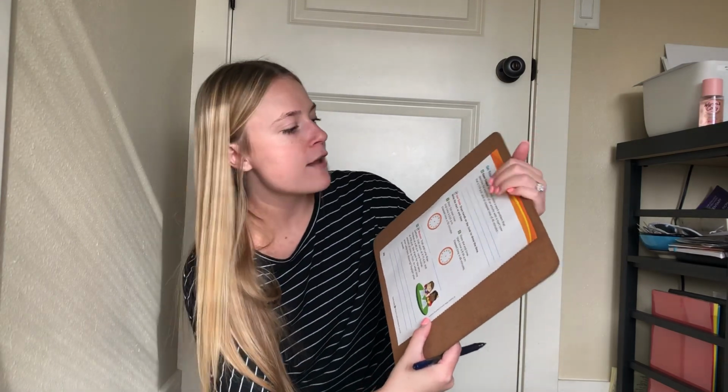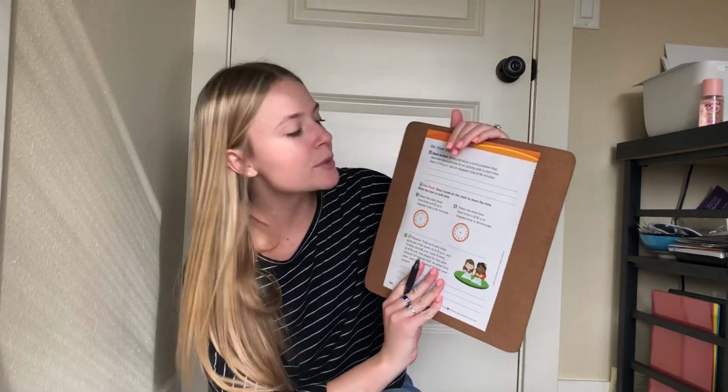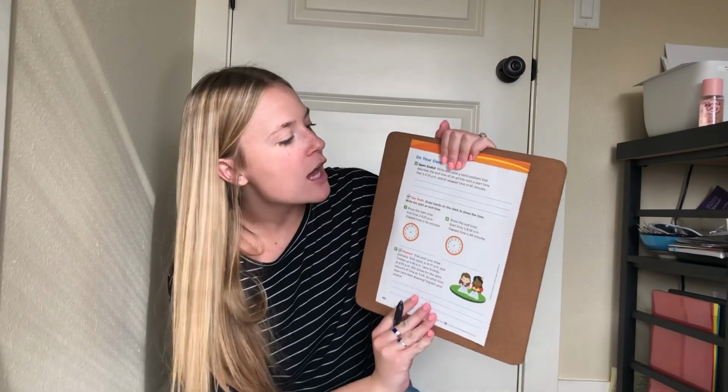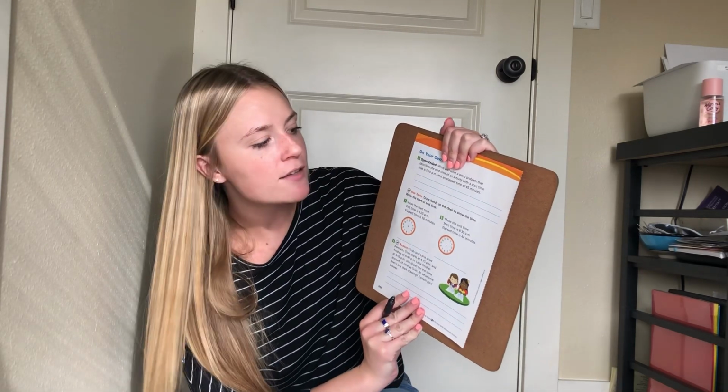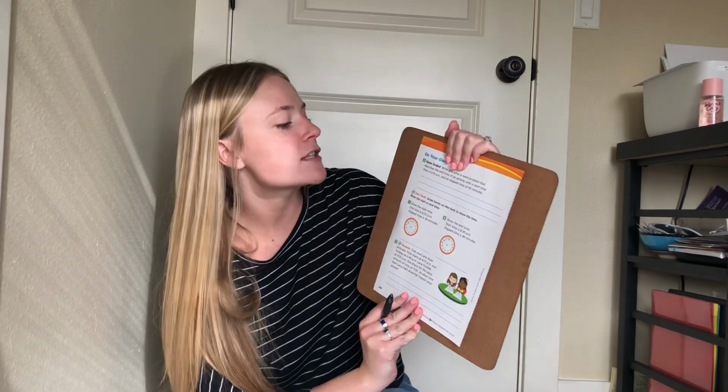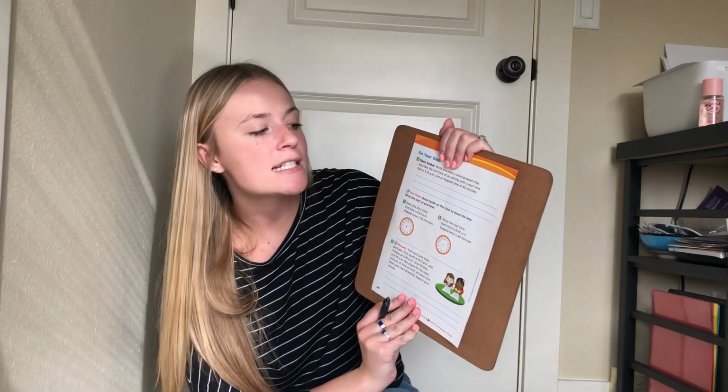All right, next one, I'm on page 342. Number 6, it says, write and solve a word problem that describes the end time of an activity with a start time that is 5:10 p.m. and an elapsed time of 45 minutes. Okay, so this is a fun one. I'll just tell you what it is without writing it down.